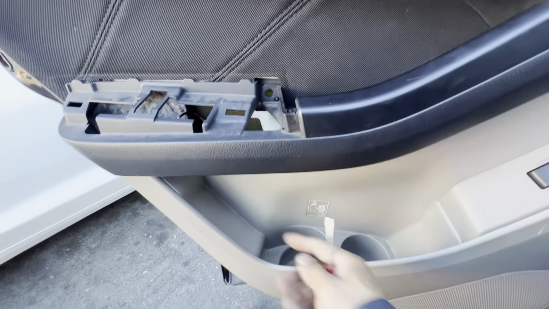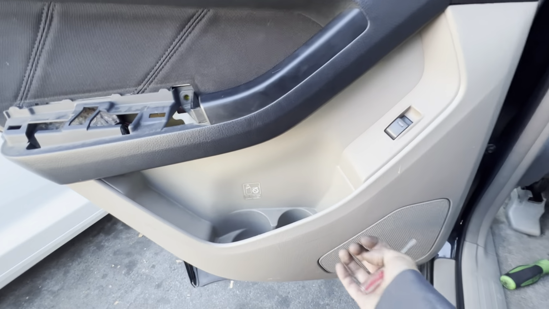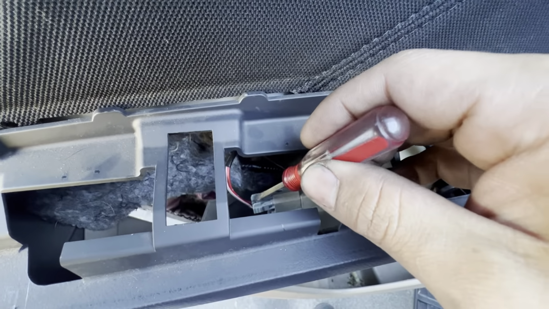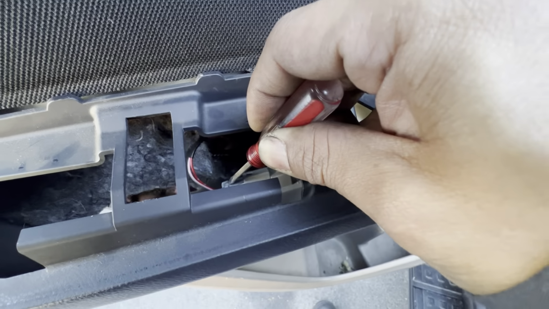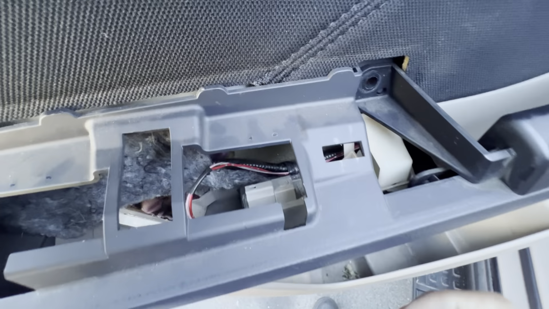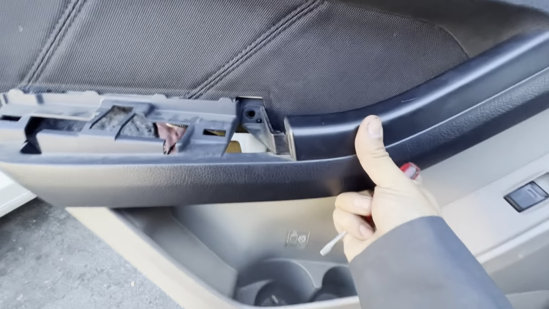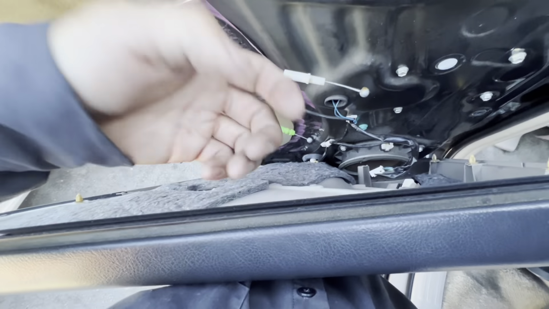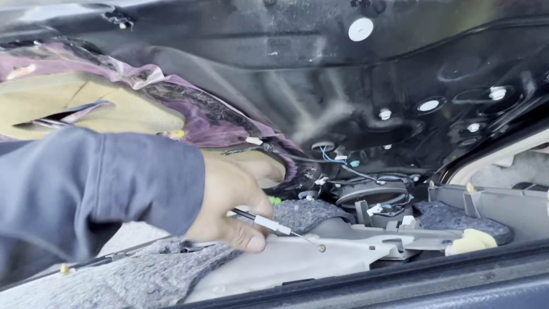Unscrew that, and then all around the door panel it's just clips. You just have to pop it out. And then there's a connector right here. You're gonna press on this tab right here, push it back like that, and then after that you can remove it. The door panel, once you pop out the bottom, push it up to pop it out of the door frame.